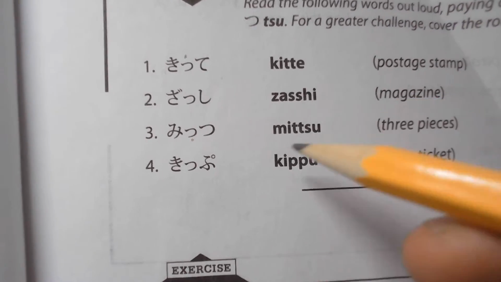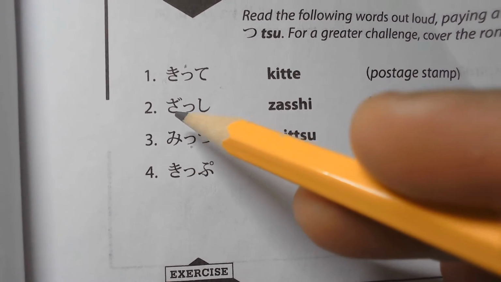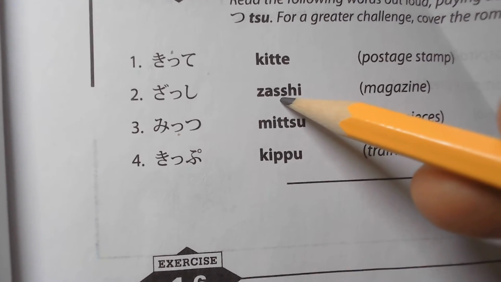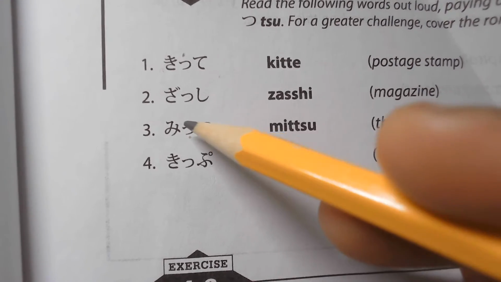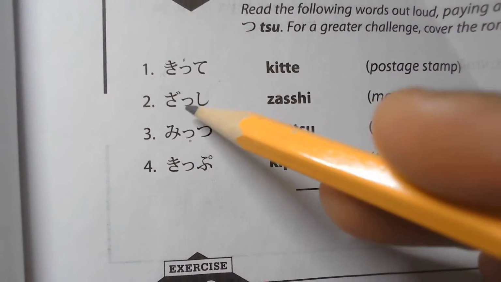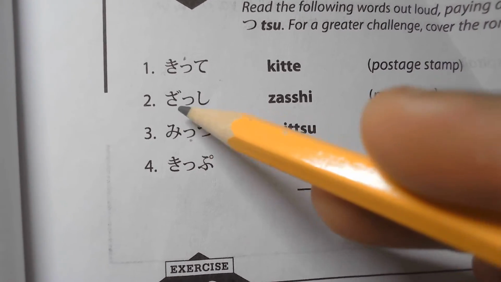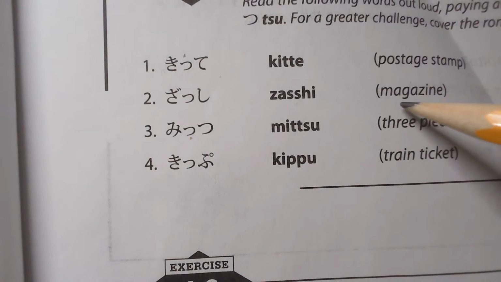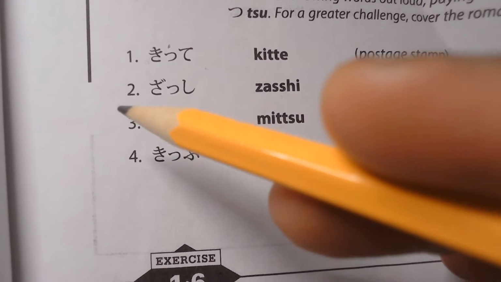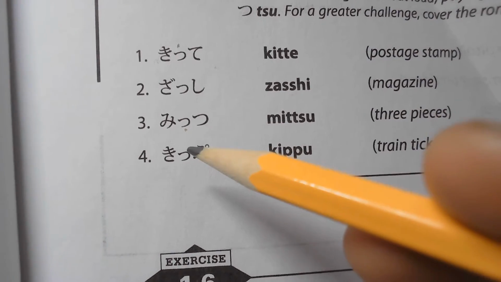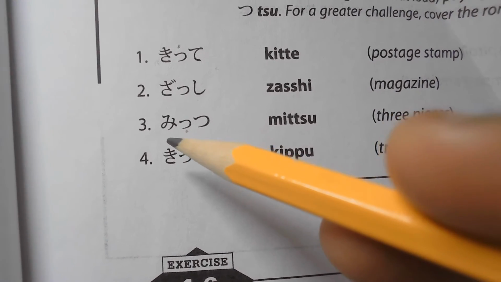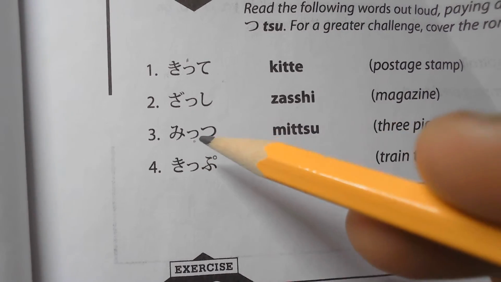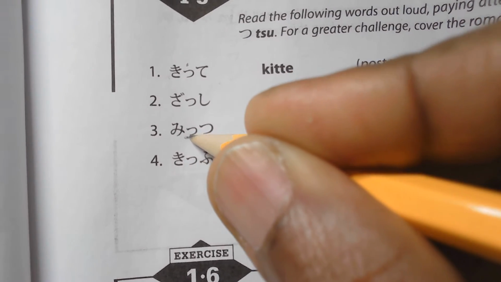Then we have this one. You know how to say this one? Two S's now. So what do you have to do? Zasshi. And that means magazine. Then we have this one. Mitsu.